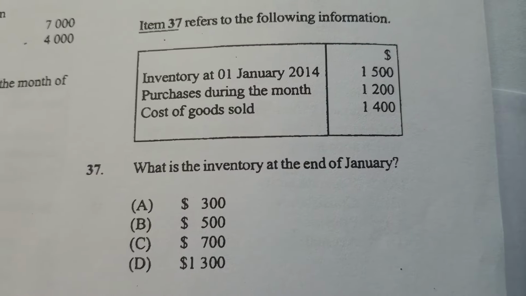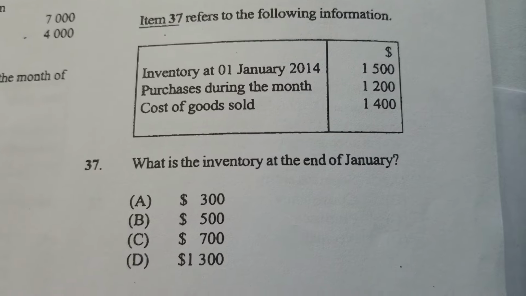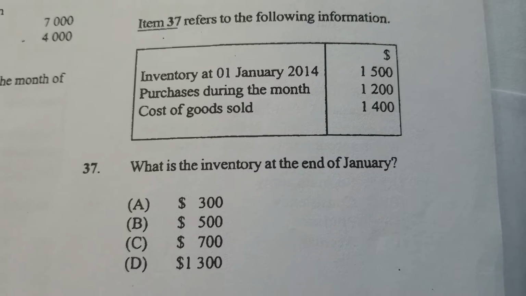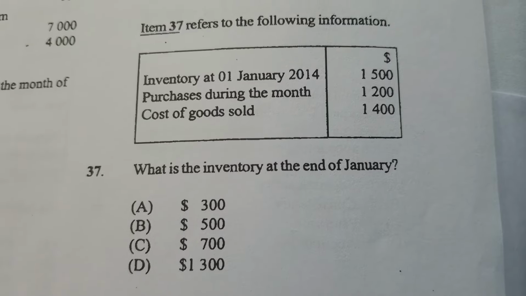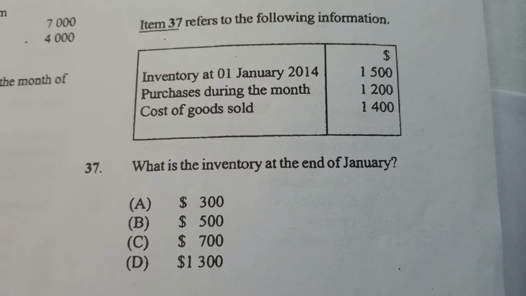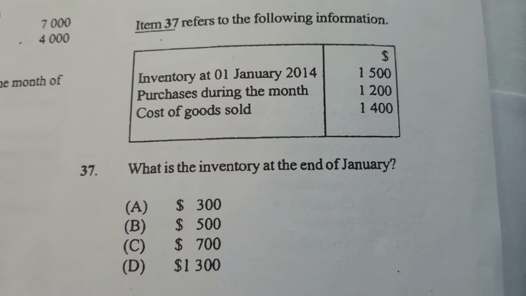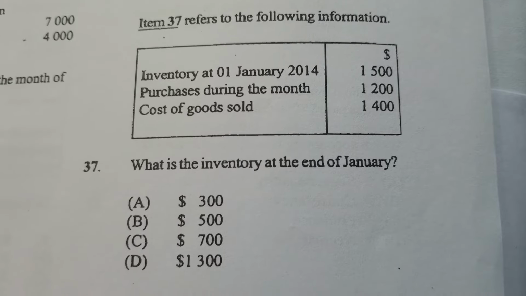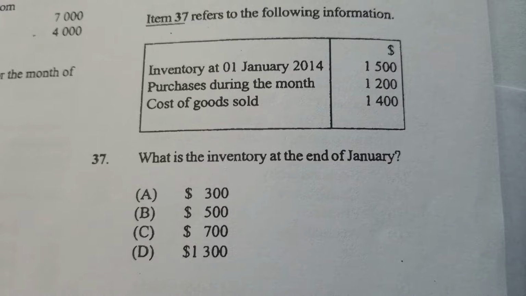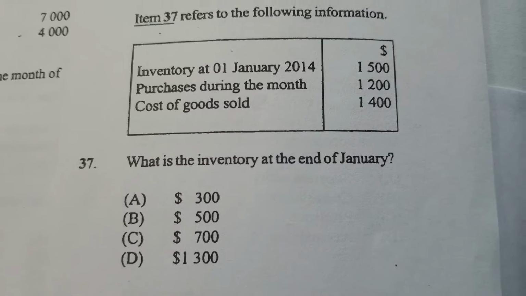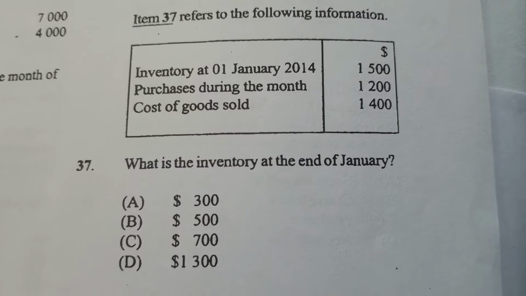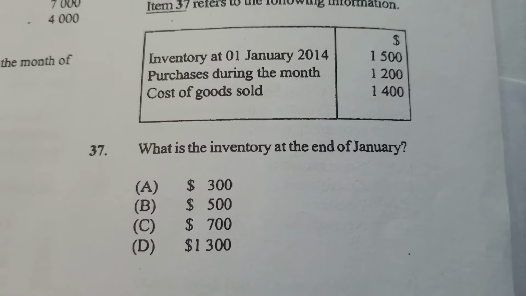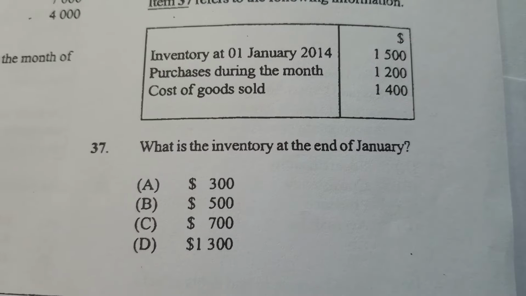What we want to find is the closing stock. So we're going to add the opening inventory plus the purchases, which will give us 2,700. We're going to subtract from it the 1,400, and the difference will be, and our answer is 1,300. So D is the appropriate answer. D is the appropriate answer for question 37. Let's move on.